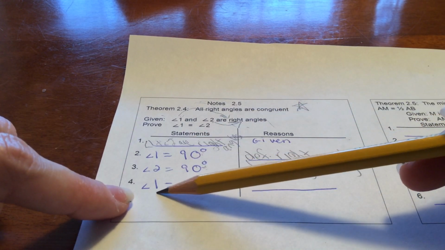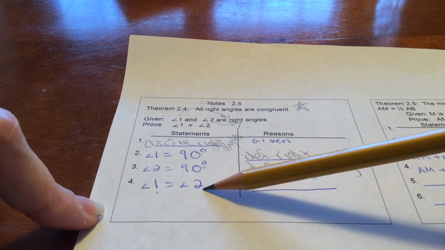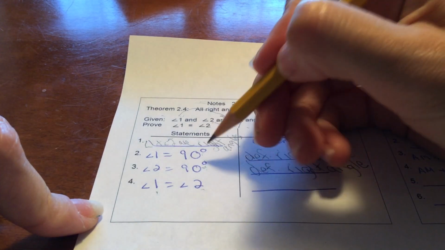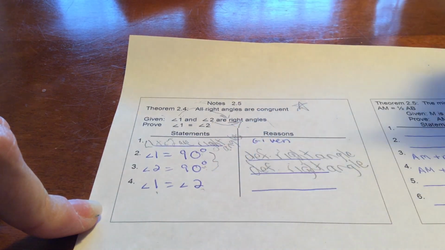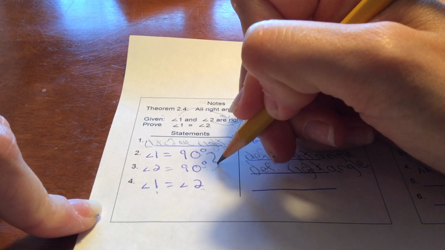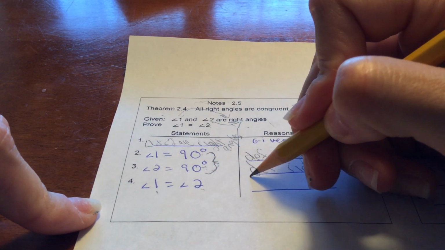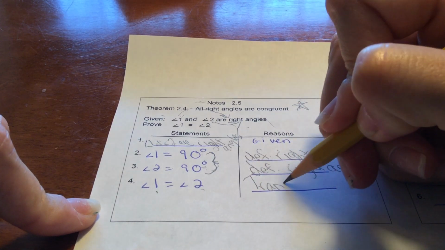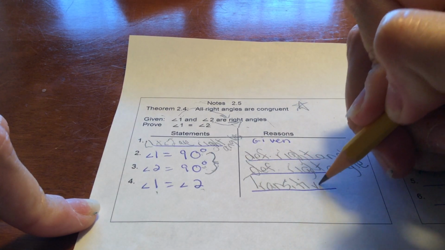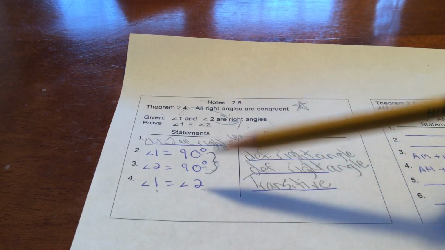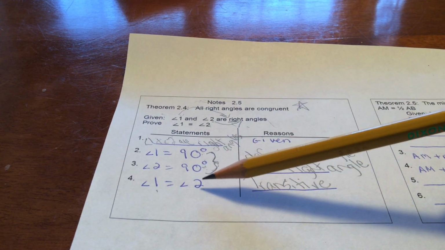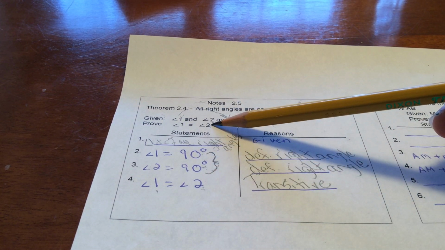The last step, I have that angle 1 and 2 are equal to each other, and that's going to come from putting together steps 2 and 3, and hopefully you see that that is the transitive property because you have two things equal to the same thing. And there we are finished, because the last line of our statements is what the proof was.